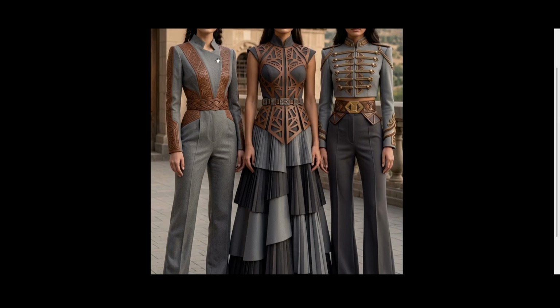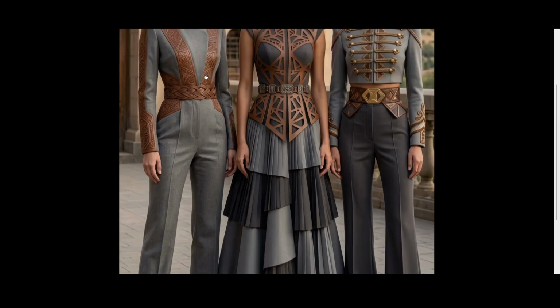Now, here we have a heavily textured brown leather panel. You have them here on the chest area, and you have them here all the way along the sleeves. Okay? Now, these are not just wide leather panels.